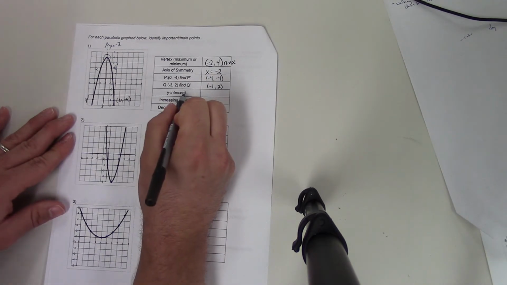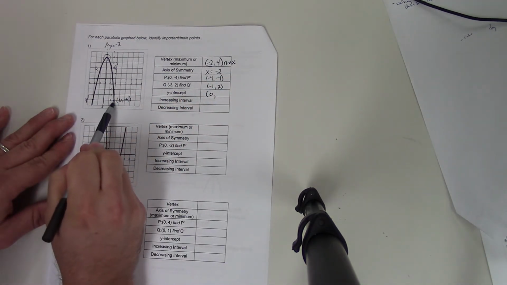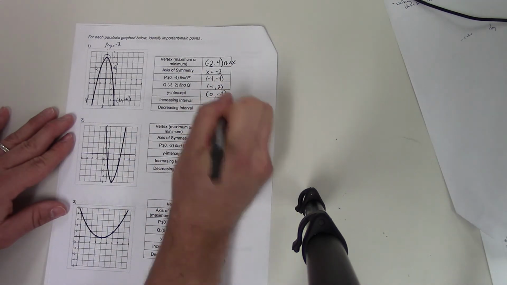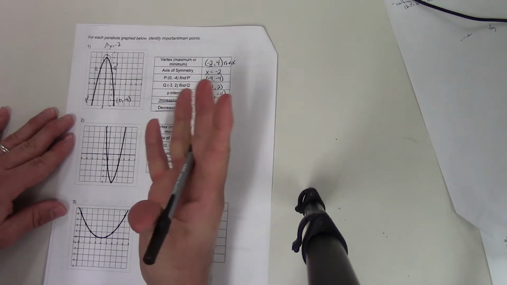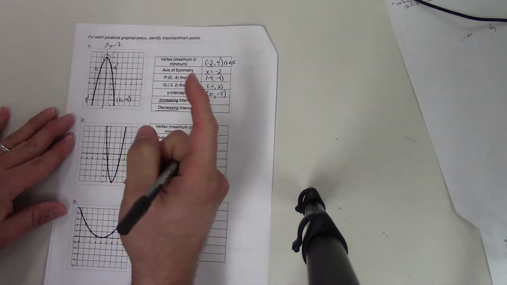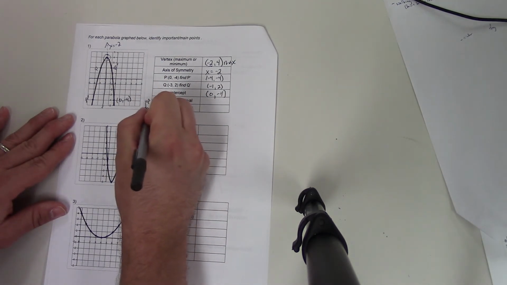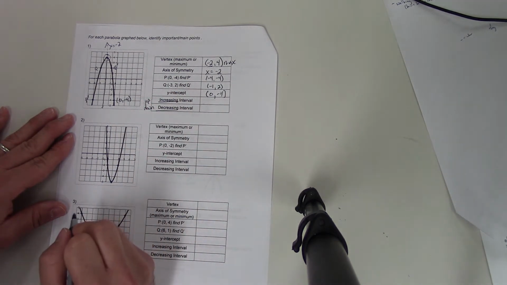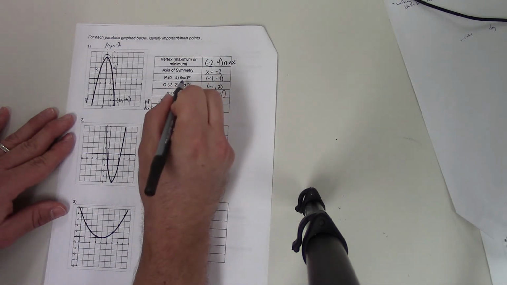The y-intercept, hopefully you remember, is just where it crosses the y-axis. This is always 0, comma something, and in this case it's 0, -4. Happens to coincide with the problem we had earlier. Now, increasing and decreasing. Think of what it means to increase and to decrease. Increase on a graph means it's going up. Decrease on a graph means it's going down. We're going to talk more about that tomorrow, but for now, just realize that it's increasing as it goes up, and decreasing as it goes down.